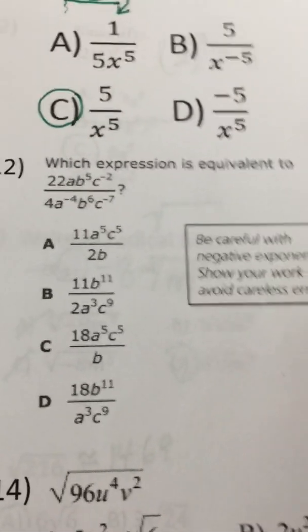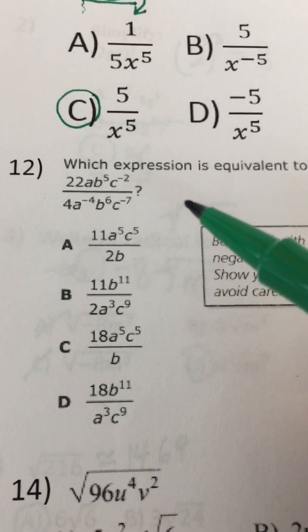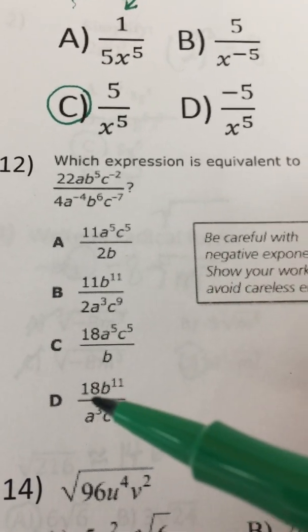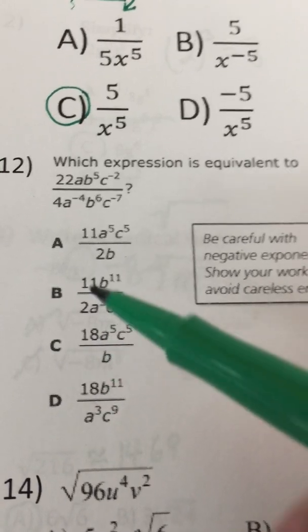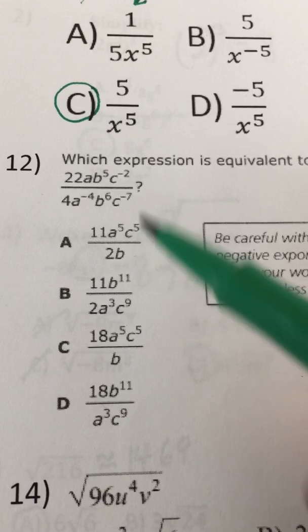12. Which expression is equivalent to this lovely thing? Again, big, messy problem with lots of stuff. I would probably just do the coefficients only. This one is 18, this one is 18, this one is 11 halves, and 11 halves. So I'll get rid of at least 2 answers by doing that.